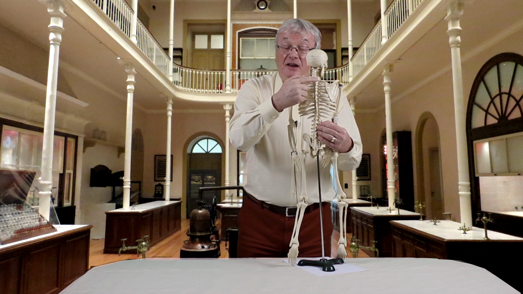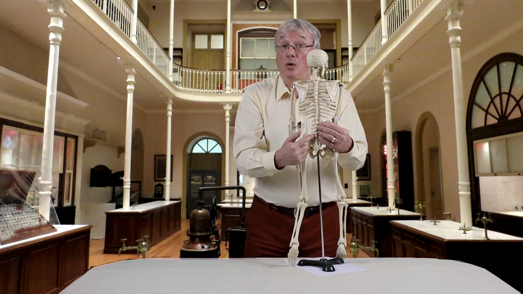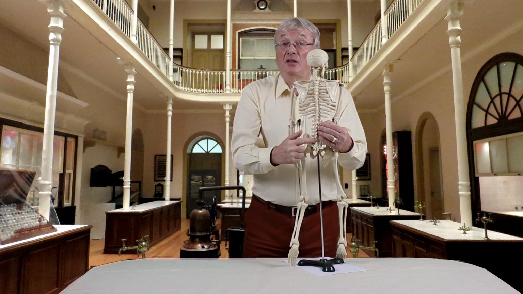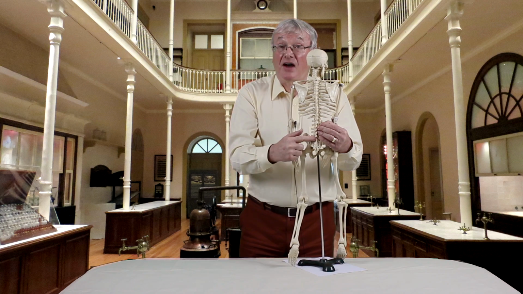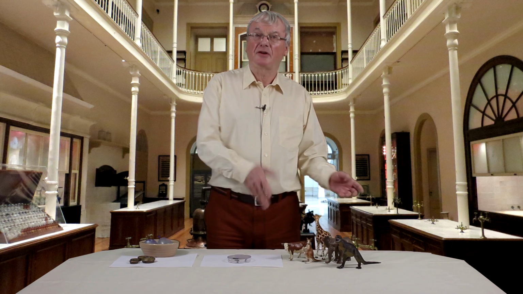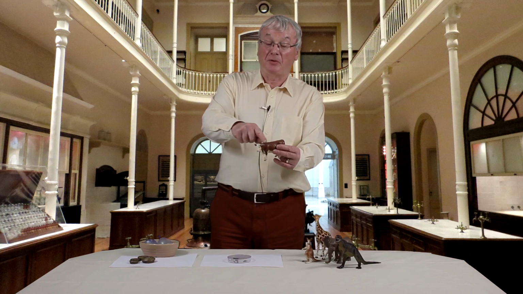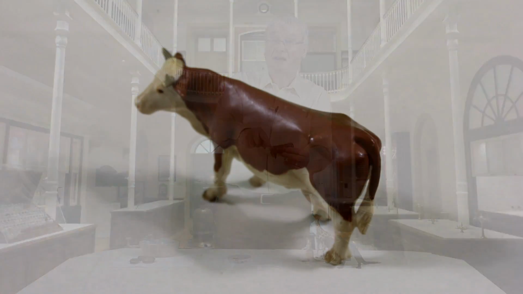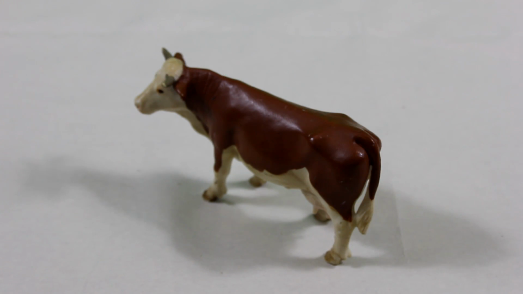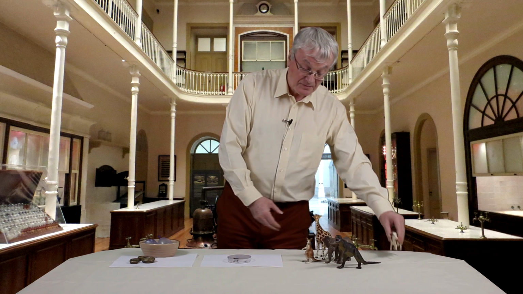But let's just go back to the vertebrae, because this gives the name to a whole group of animals called the vertebrates. So in fact, you are a vertebrate. There are lots of animals that are vertebrates. I've got a few models of them here. Here's a cow, and its backbone obviously runs along its back. But remember that it's made up of vertebrae, lots of bones all locked together.